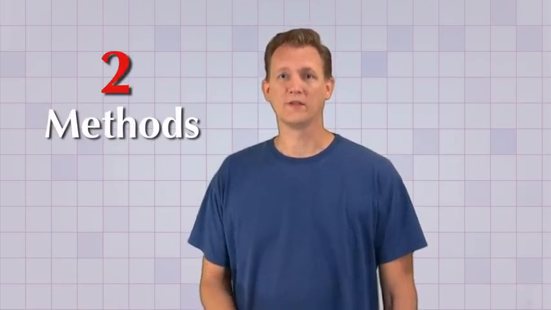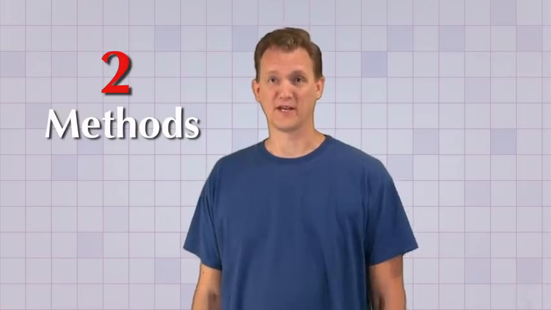Okay, so comparing fractions isn't quite as easy as comparing regular numbers, but that doesn't mean it's going to be that hard. We're going to learn two methods for comparing fractions that make it very easy.